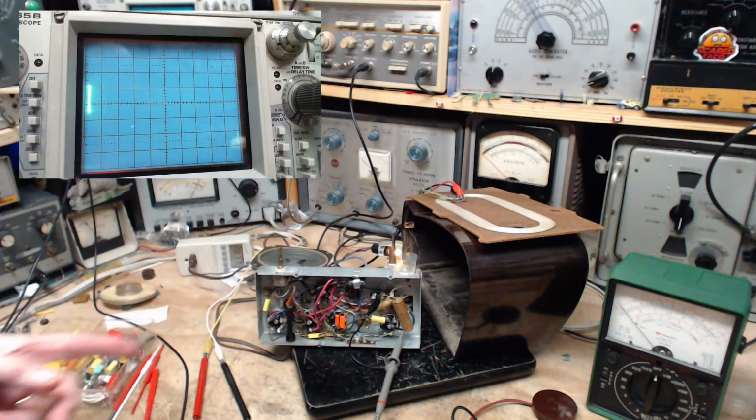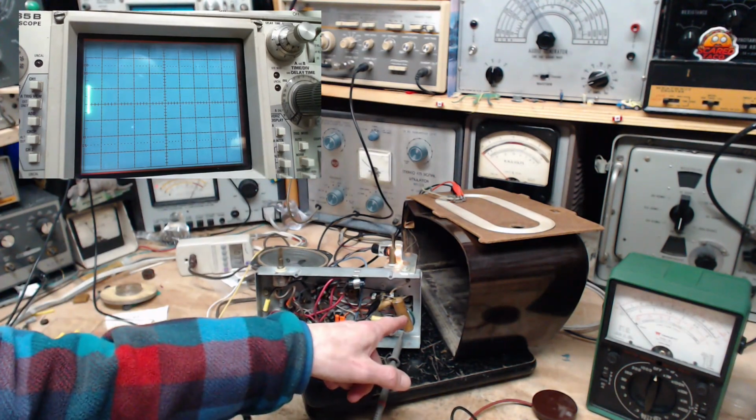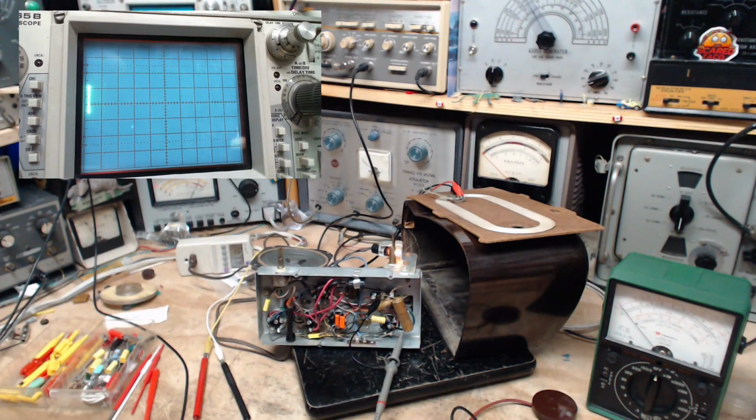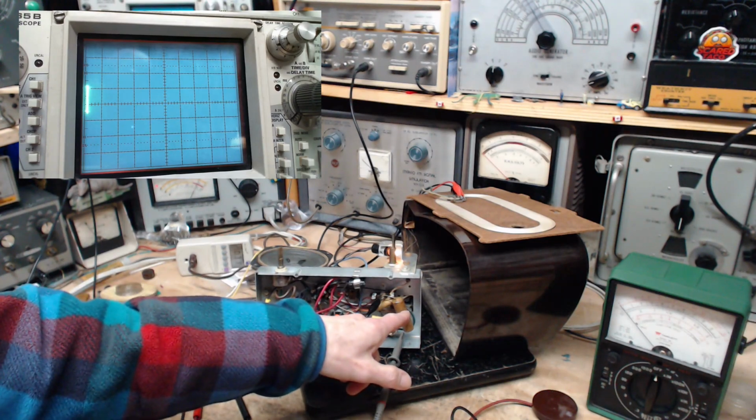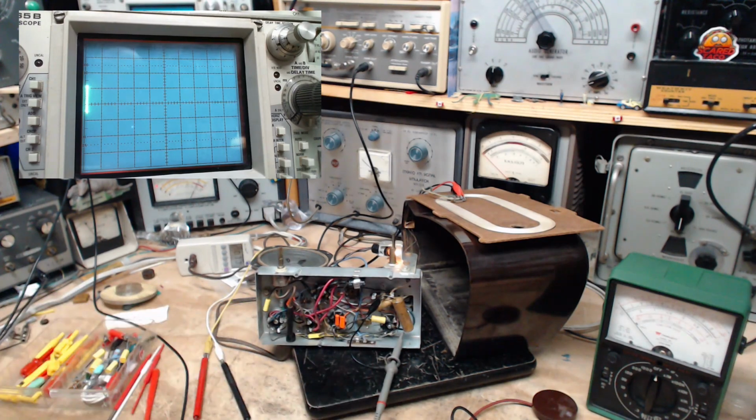And the question we're asking is, what's the resonant point of this capacitor? Is it really 455 still? Is this really the problem to the radio? Ultimately, if I can prove this to be bad, the question will be, can you just put a regular capacitor in there?